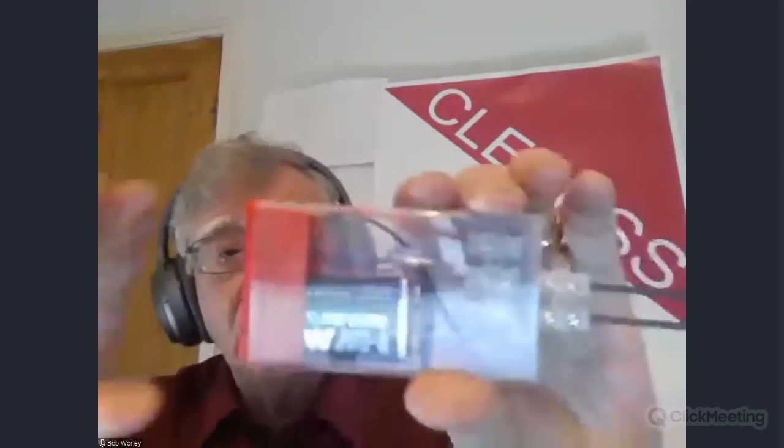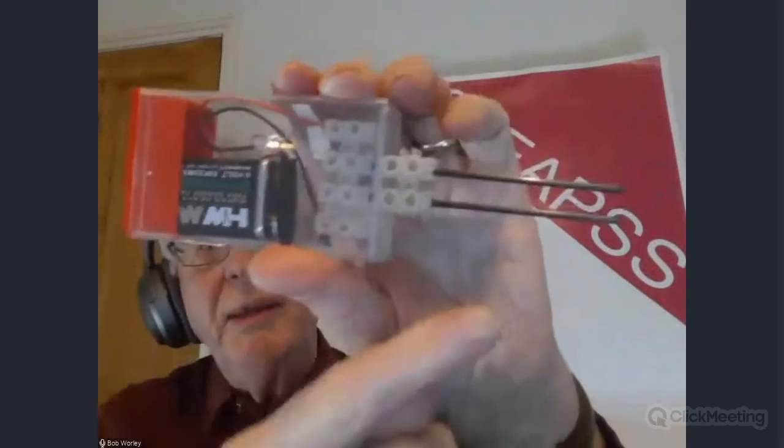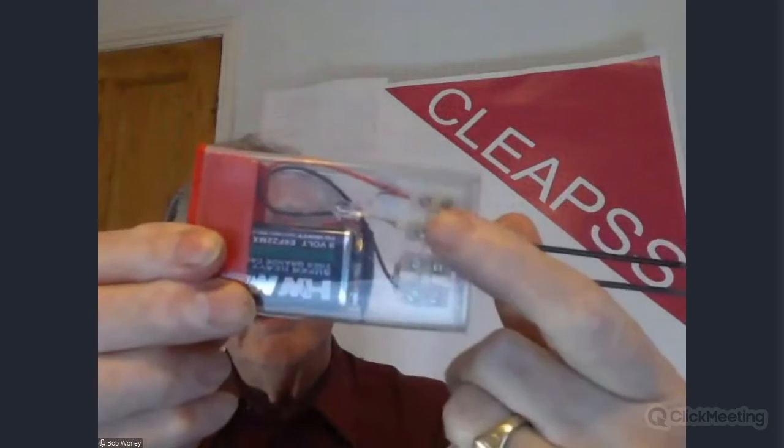You have to do a bit of soldering to make that version, but I recently came across a version like this from Germany, and they make their connections using these connection tubes here. And there's the LED in there.